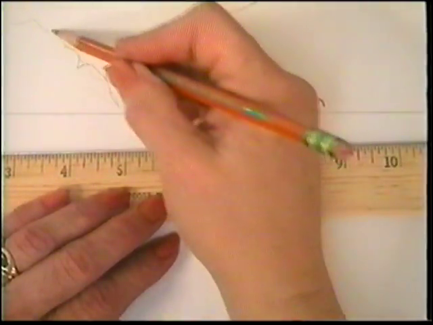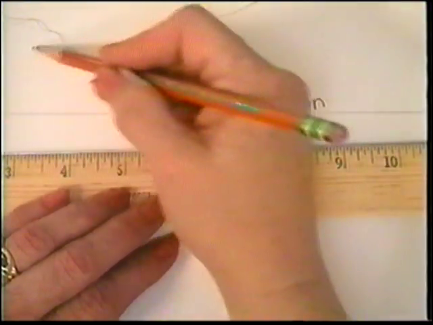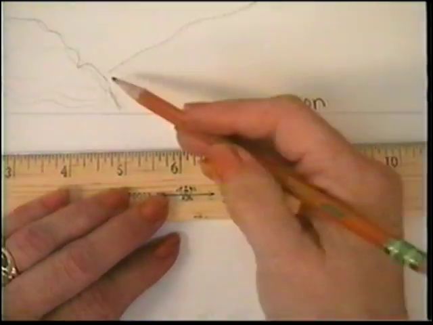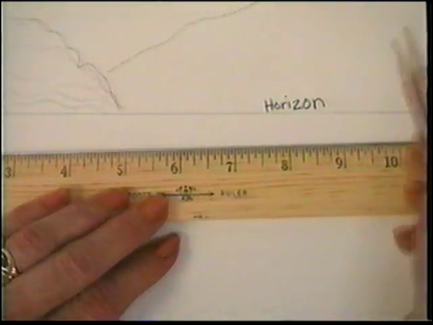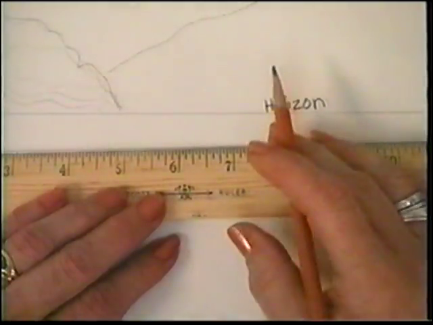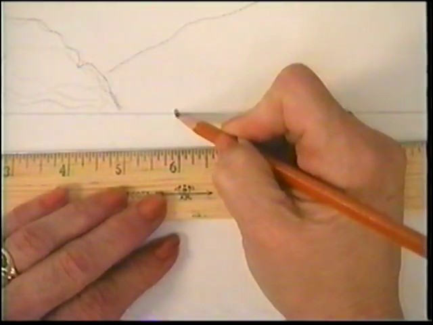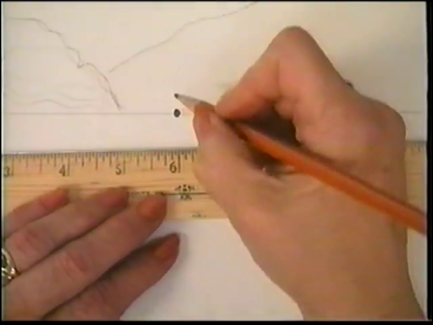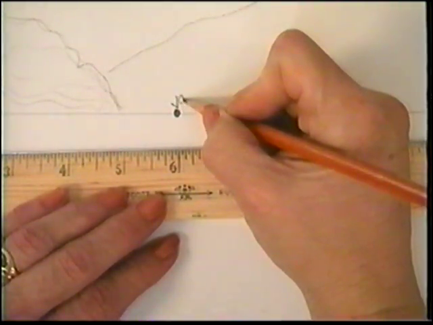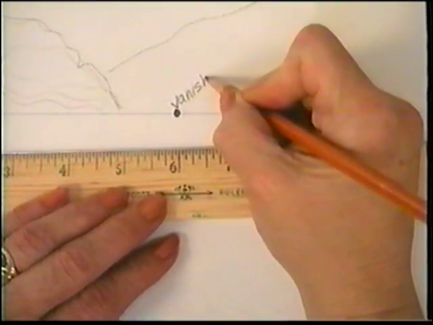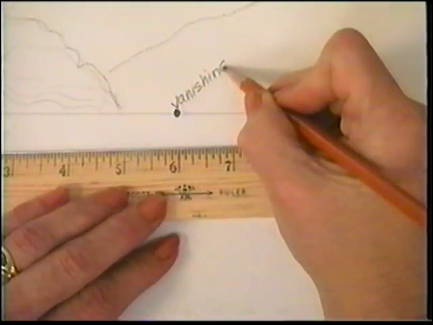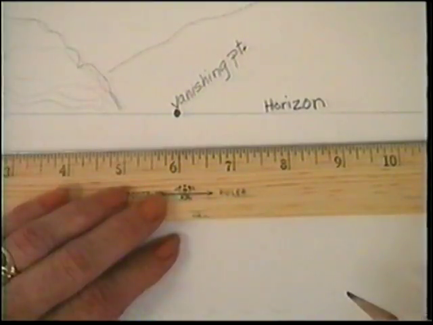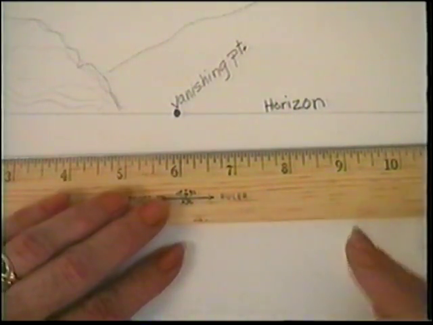So this is a very simplistic drawing. We'll just add a little irregular shape that will be our trees. This line will indicate the mountains. And now we're going to pick a point, and I'm going to make it nice and big so you can see it. That's going to be our vanishing point. I'm going to label this vanishing point, just so that you can label your picture too and remember these key terms.